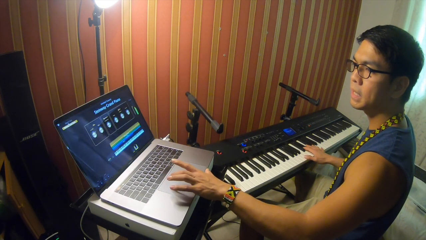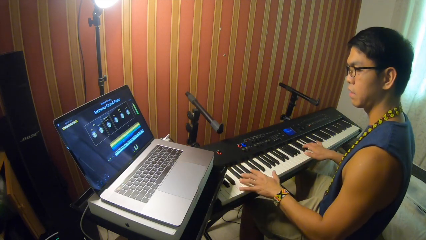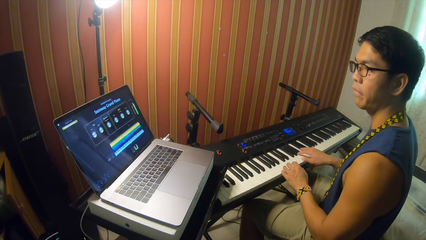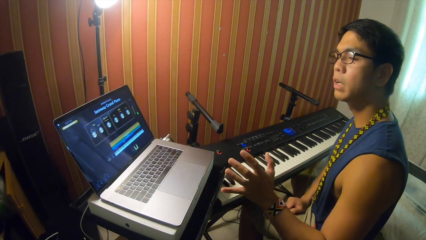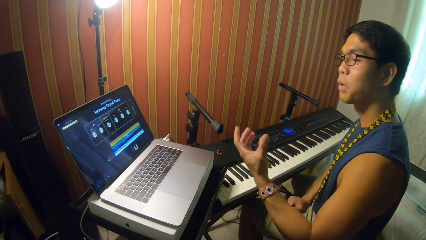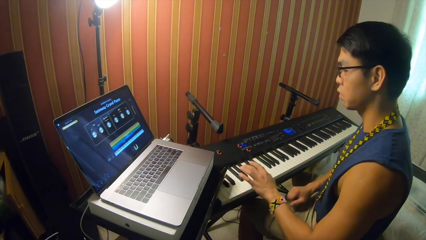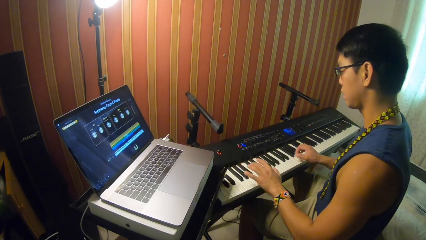Go to perform para makita mo siya. So if you want to make it more warm, you just increase your low. So medyo warm na siya. Tsaka makapal.